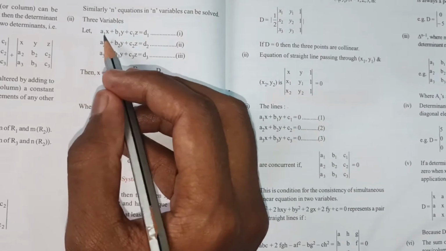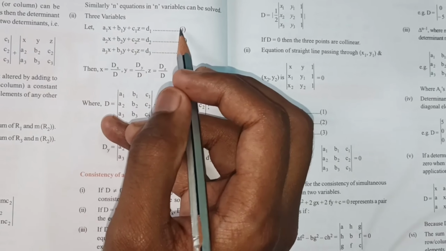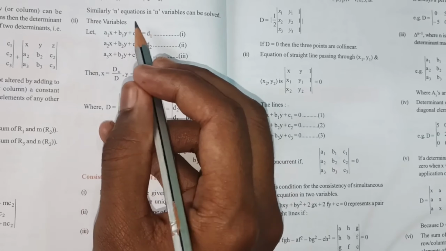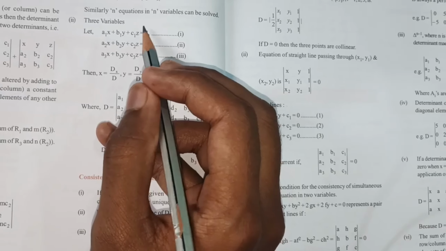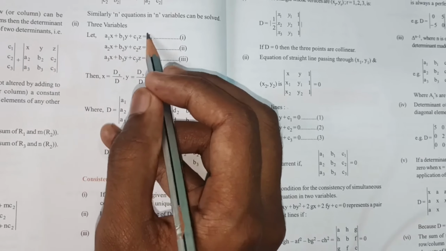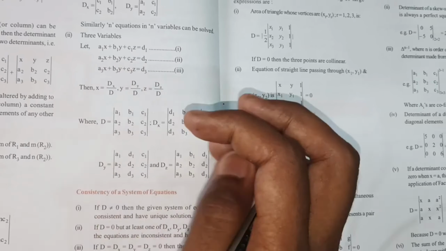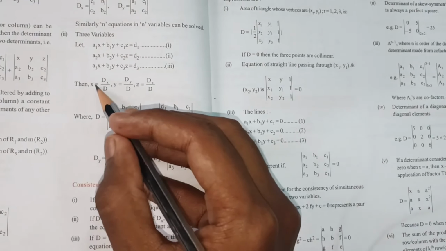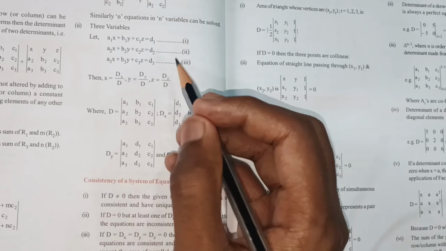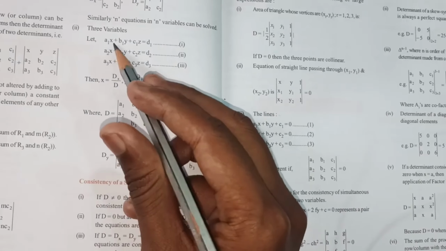Three variables: a1x plus b1y plus c1z equal to d1. This is the first equation, this is the second equation, this is the third equation. These are linear polynomials in three variables. X, y, z are variables in this polynomial, and d1, d2, d3 are constants here. So find x equal to what here? X equal to Dx by D. So here we can say Dx equal to what here? D equal to this one.